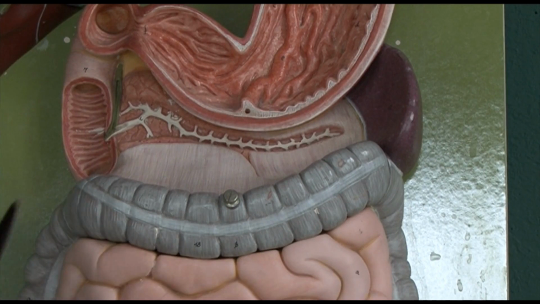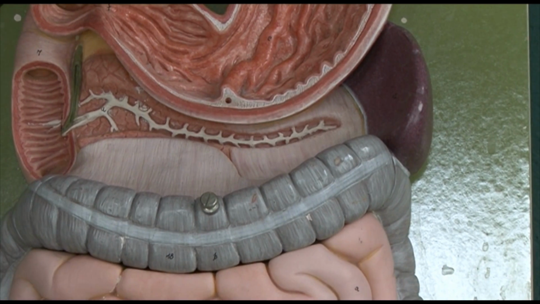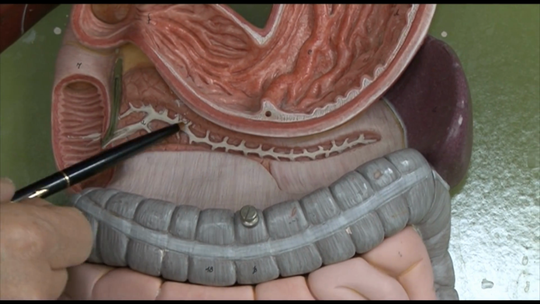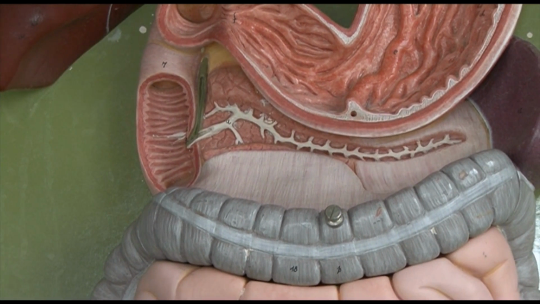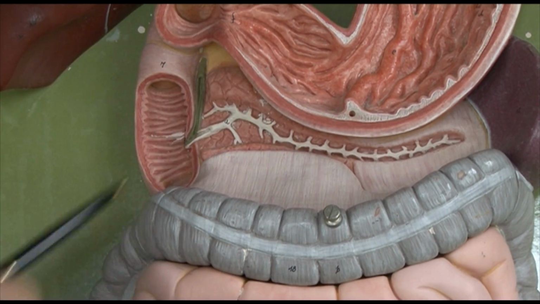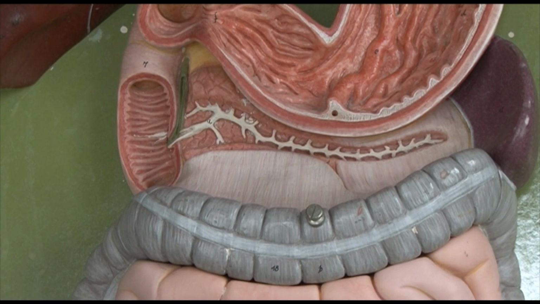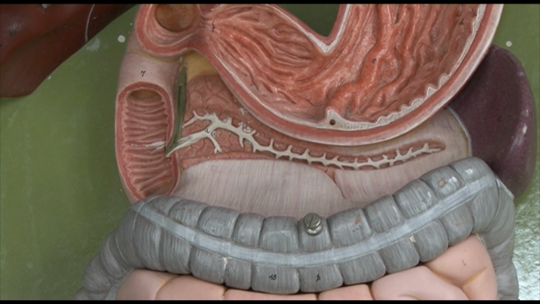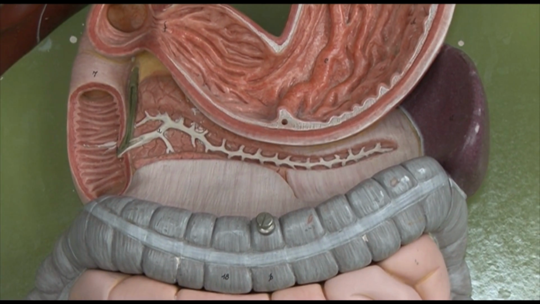It's described as an organ with a head, a body and a tail. Throughout the pancreas we can see the pancreatic duct bringing digestive enzymes to deposit into the duodenum along with the bile. The bile will emulsify the fats and the digestive enzymes from the pancreas will digest proteins, carbohydrates and fats, and that process will take place in the duodenum.